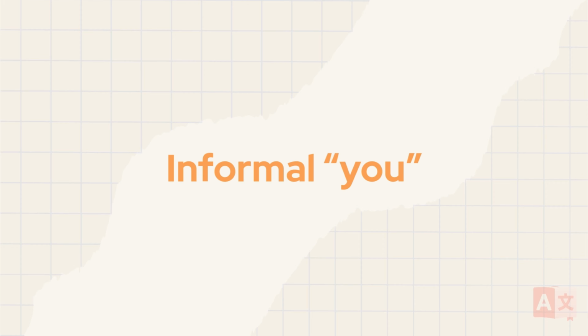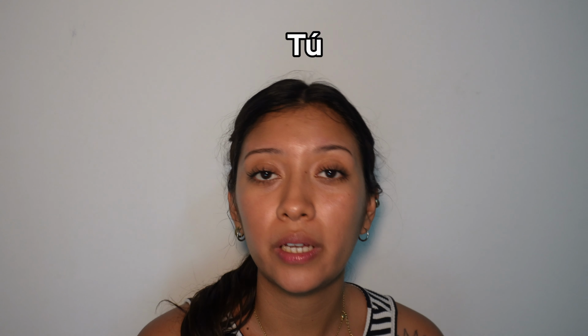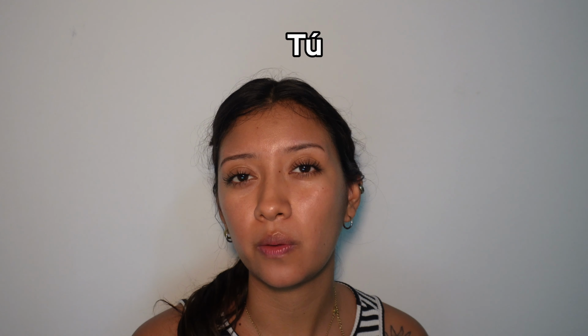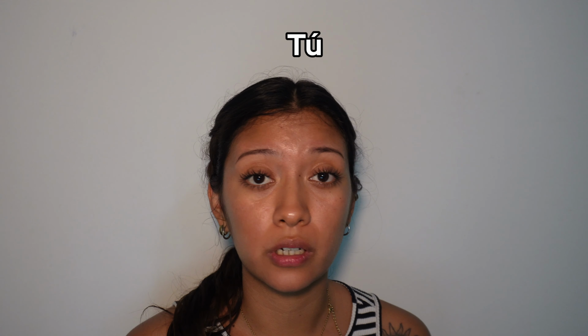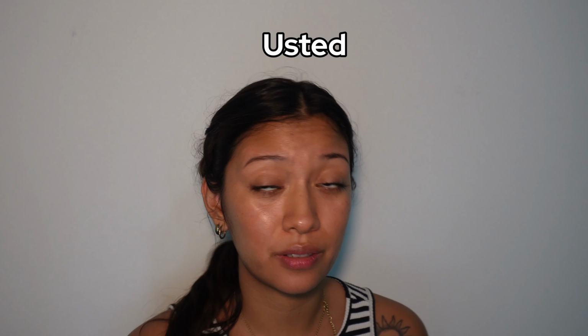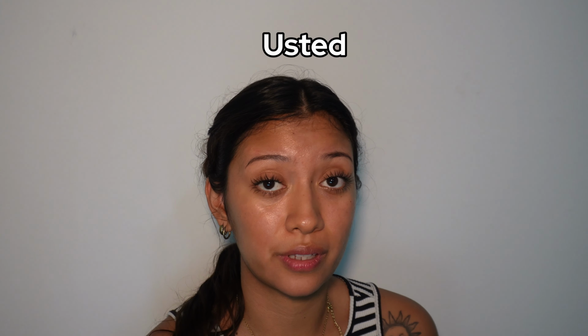In English, you say you to everyone, but Spanish has two options. The informal you, which is tú, you regularly use it with friends, family, kids, people your age or maybe younger, or overall in casual situations. Formal you, which is usted. You use this with older people, strangers, maybe bosses, or professional settings.